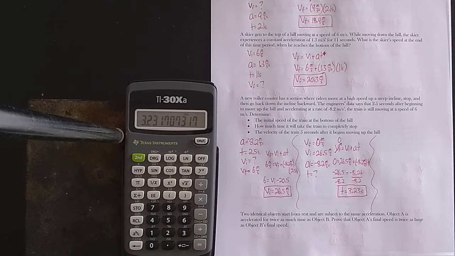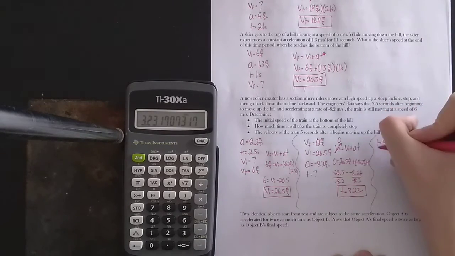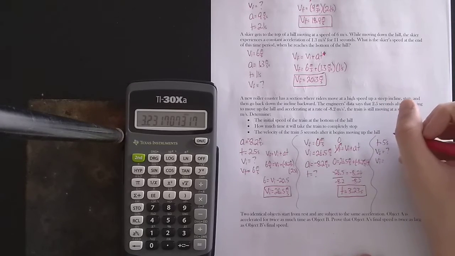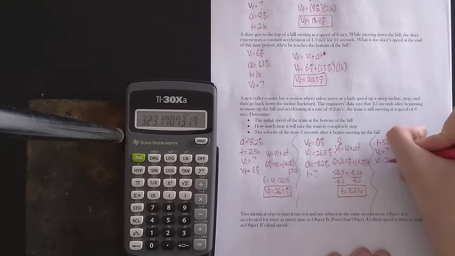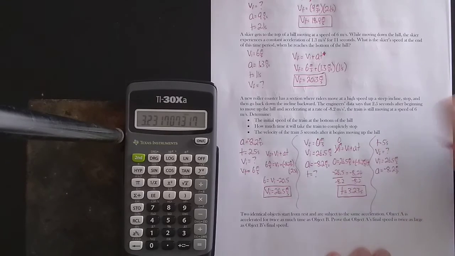Now the last question might be the most interesting. What's the velocity of the train 5 seconds after it begins moving up the hill? You might think, well, wait a second, maybe we need to switch things around. But it turns out this equation will work just as well, even if we have something that moves up and then starts moving back down the hill. We know that the time we're dealing with is 5 seconds. We're trying to figure out the final velocity. The initial velocity was 26.5 meters per second, and the acceleration is negative 8.2 meters per second squared.